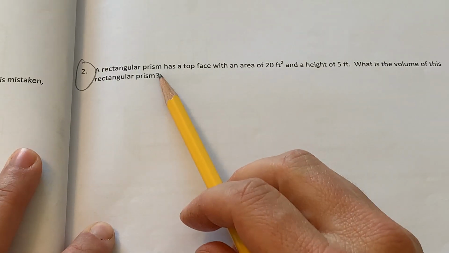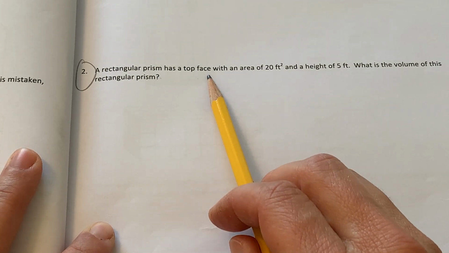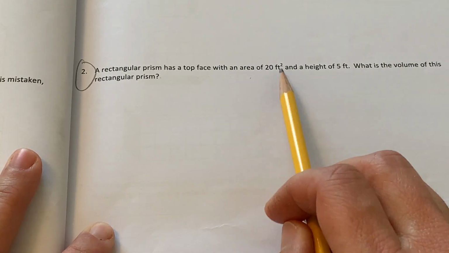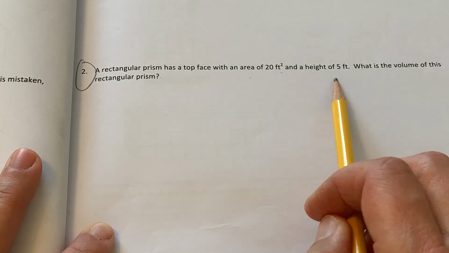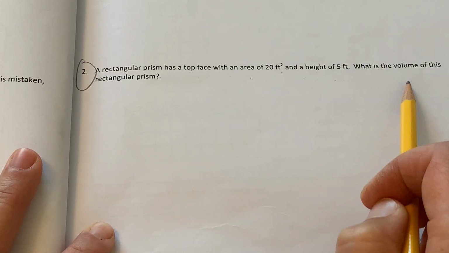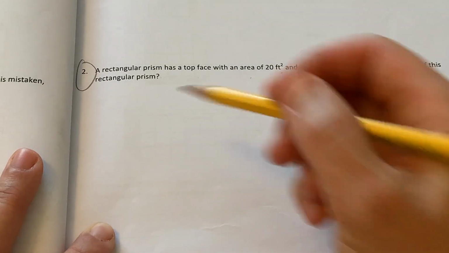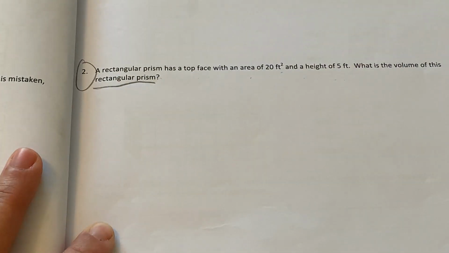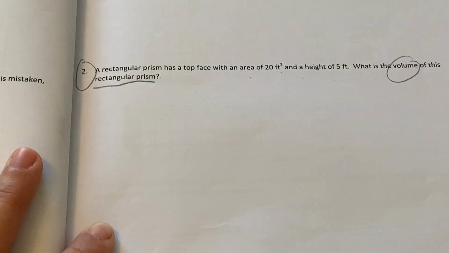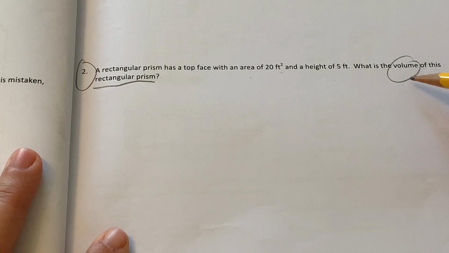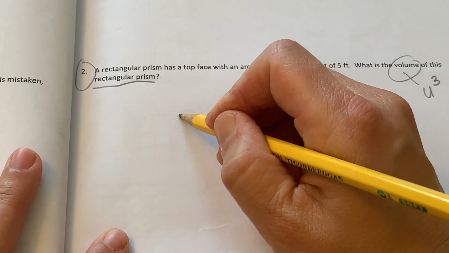A rectangular prism has a top face with an area of 20 feet squared and a height of 5 feet. What is the volume of this rectangular prism? So I'm working with a rectangular prism and I'm trying to find the volume. Remember, volume is measured in units cubed because it's 3D. Let's draw a rectangular prism.